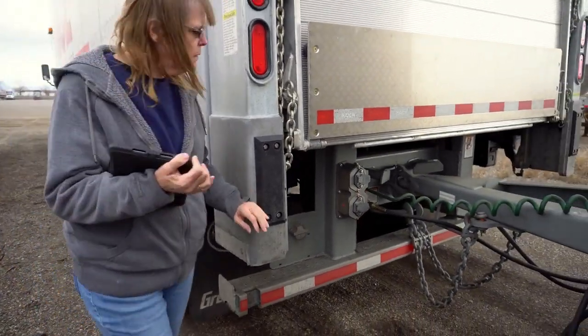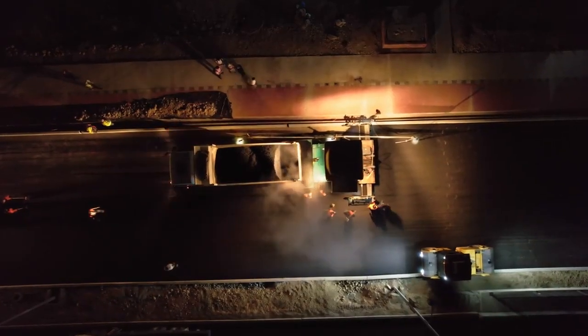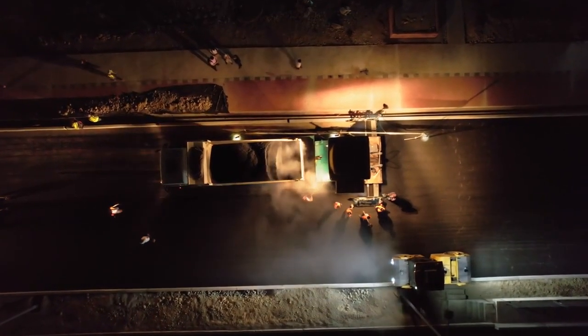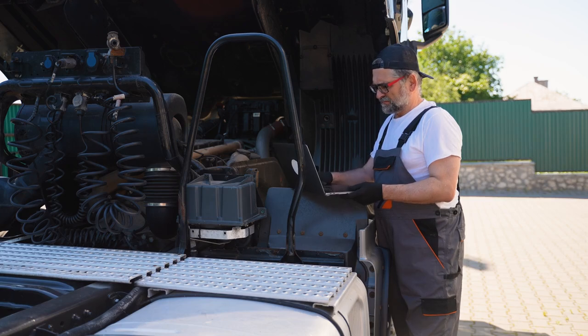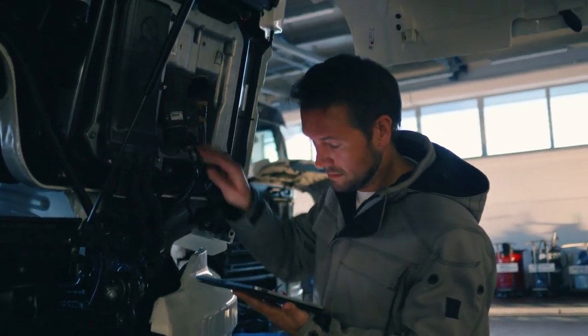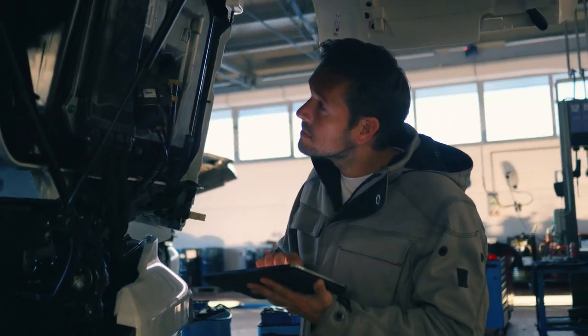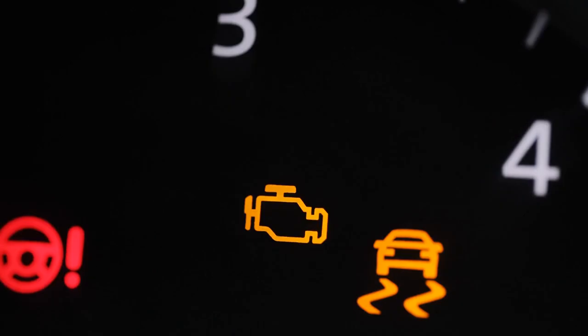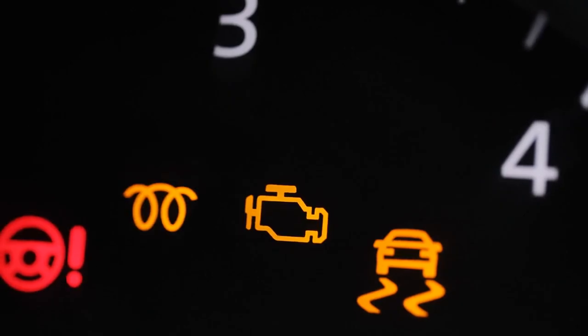Extended engine life. Catching issues early can significantly extend your truck's engine life. Regular diagnostics act like a checkup for your engine, allowing you to spot problems before they escalate. For example, a small oil leak or worn-out spark plugs can develop into major engine failures if ignored. When diagnostics reveal these issues early, you can address them quickly, keeping your engine running strong.